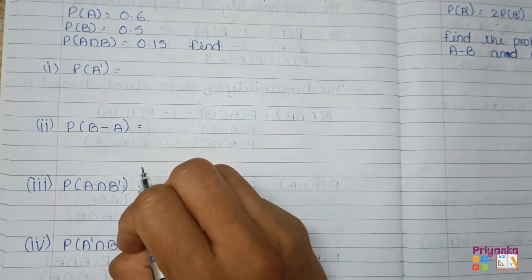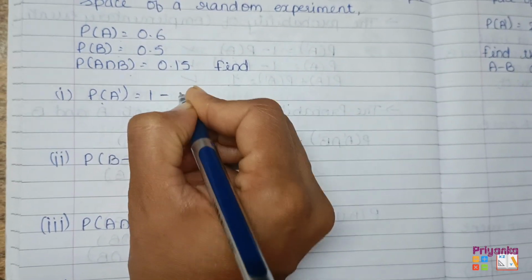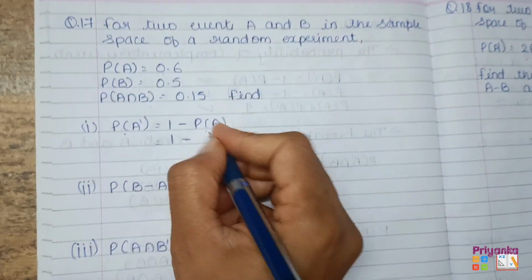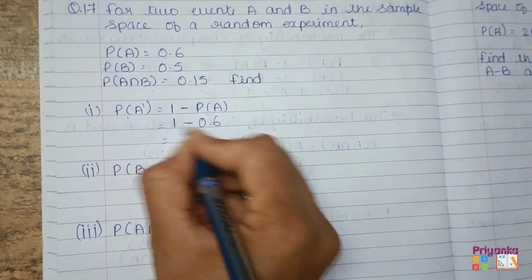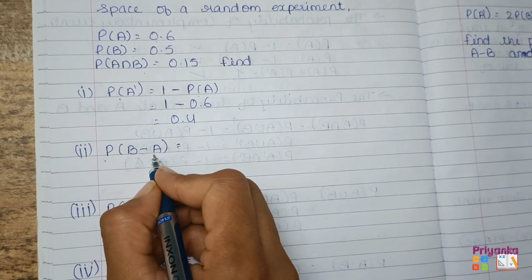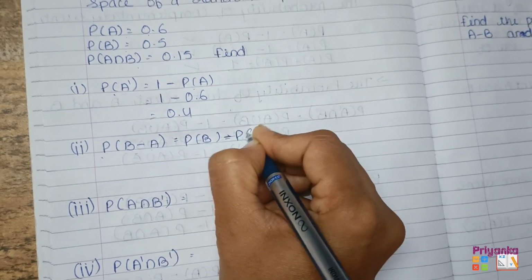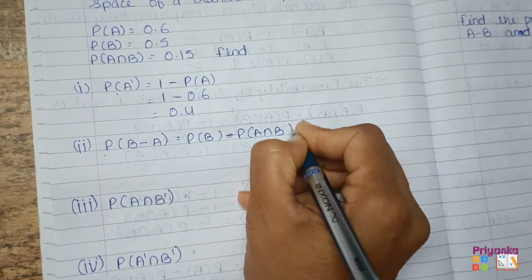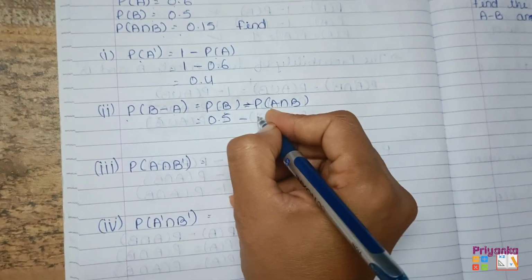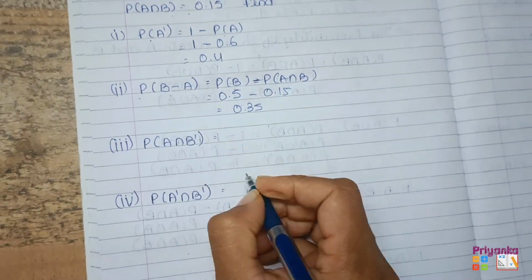For this I have already shown you the formulas. So here it's P of A complementary, whose formula is 1 minus P of A. The value of P of A is given, so just keep the value in the formula and solve. Here is the solution. Next, P of A difference B, where the formula is P of B minus P of A intersect B. Here the value of P of B is already given, and even A intersect B, which is 0.15. If you subtract, the answer will be 0.35.